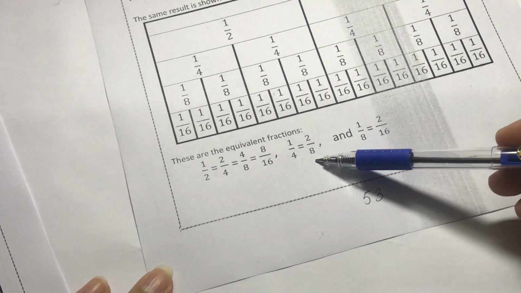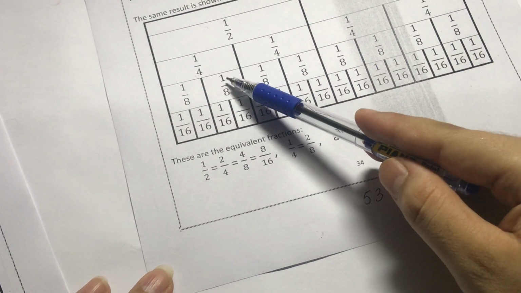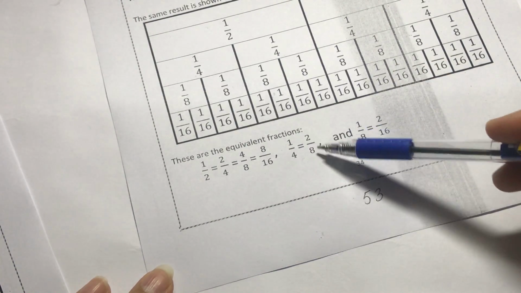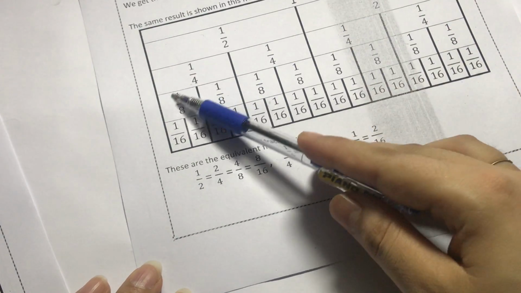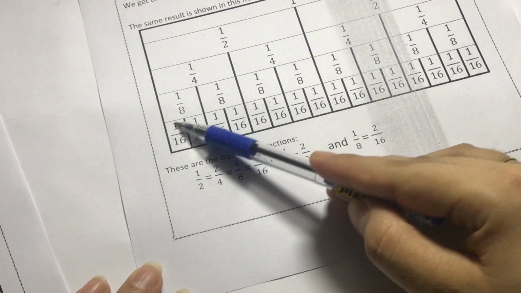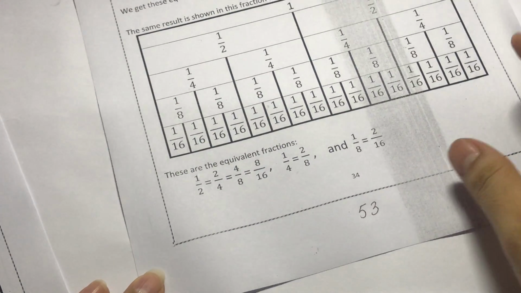Or you can also say from this result that 1 over 4 will be equal to 2 times 1 over 8, right? 1 over 8 plus 1 over 8, 2 times 1 over 8. Or you can say 1 over 8 will be equal to 2 times 1 over 16, right?